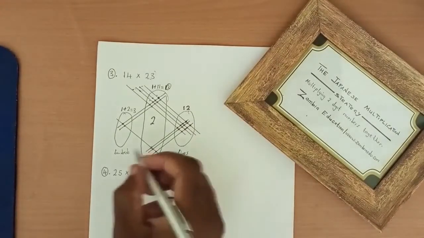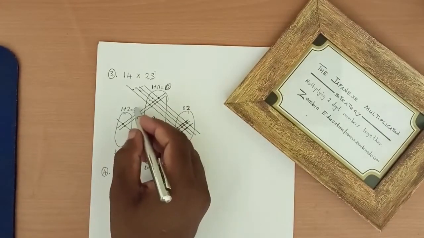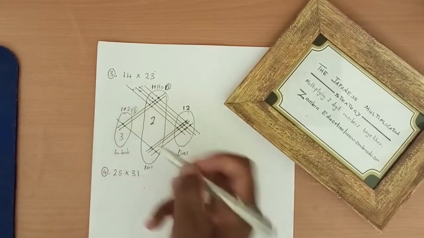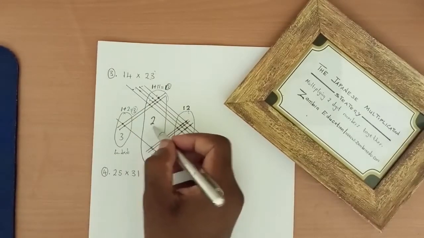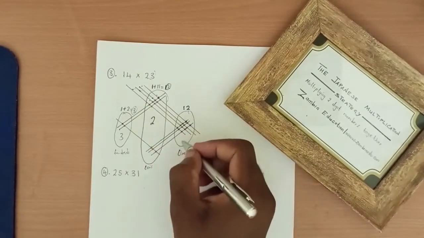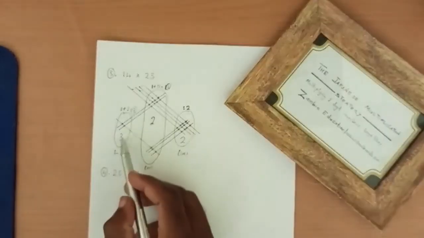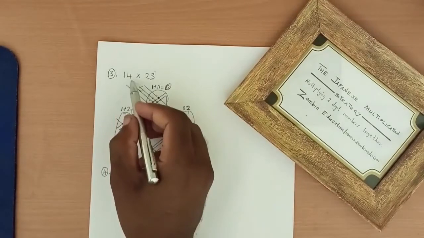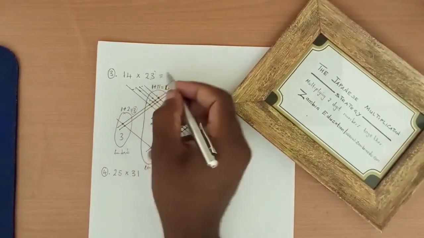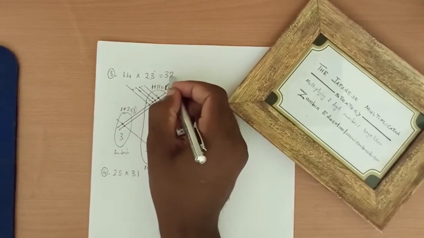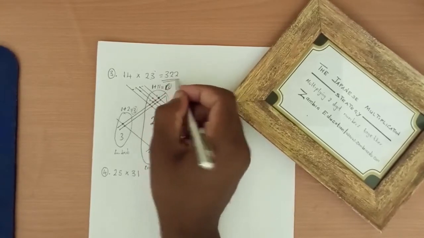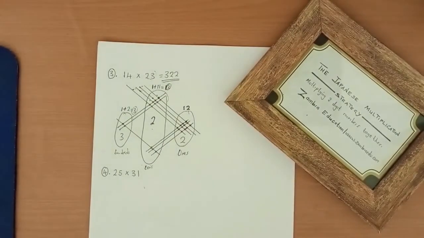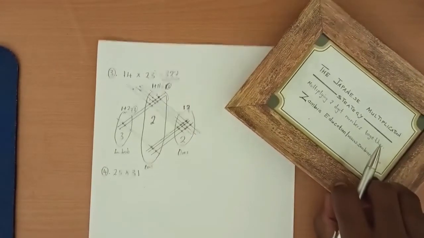So on the 100 section we have a 3, on the 10 section a 2, and on the 1 section another 2. So we're looking at 322. So 14 times 23 is equal to 322, and that is our answer.